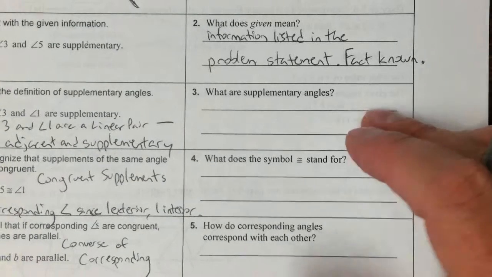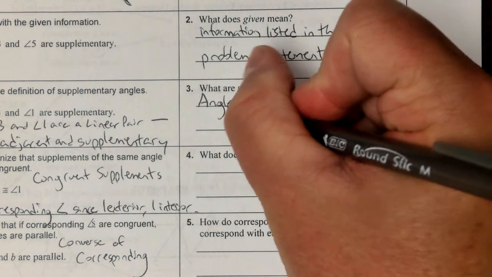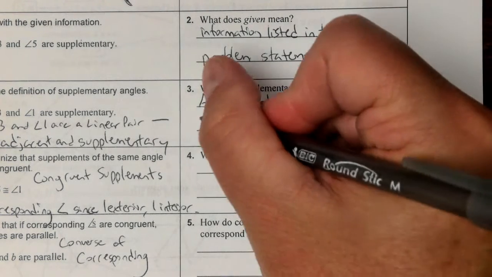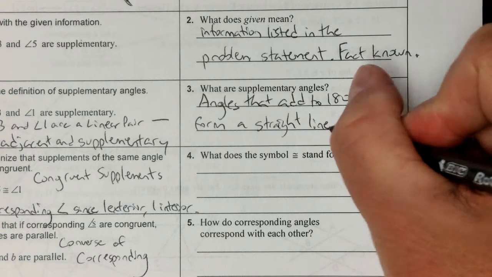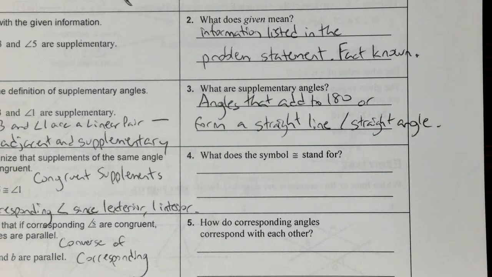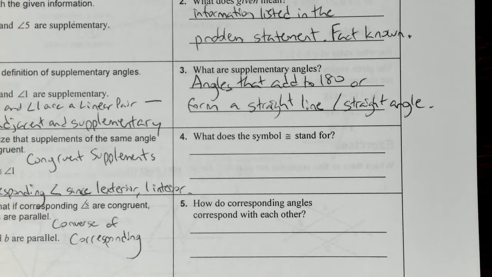Okay, then the next part says what are supplementary angles? They're angles that add to 180 or form a straight line, which is also called straight angle.